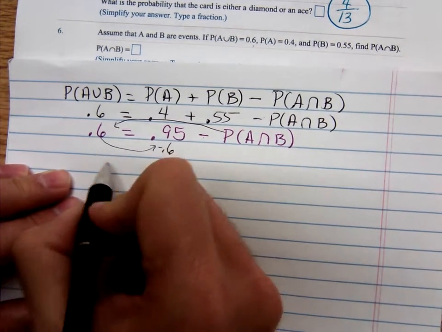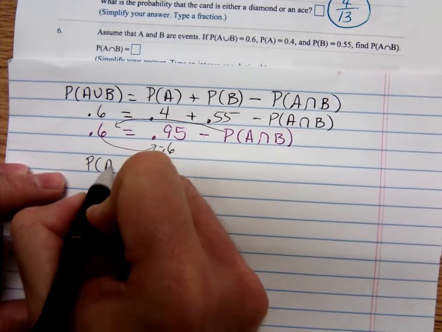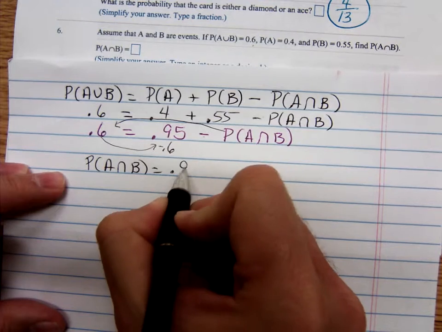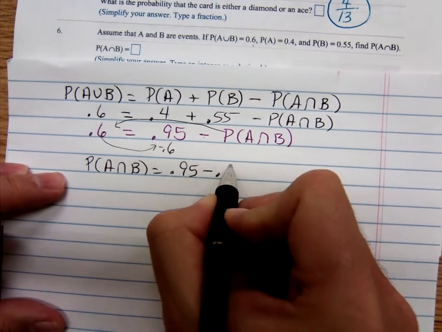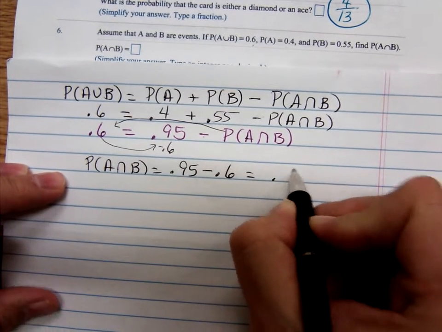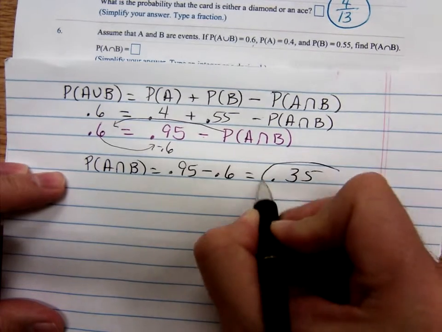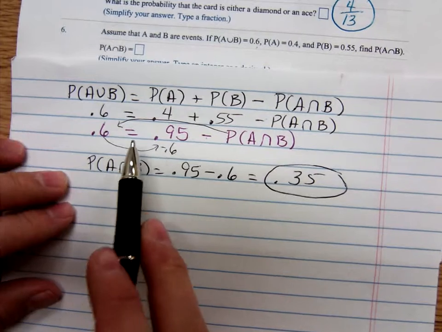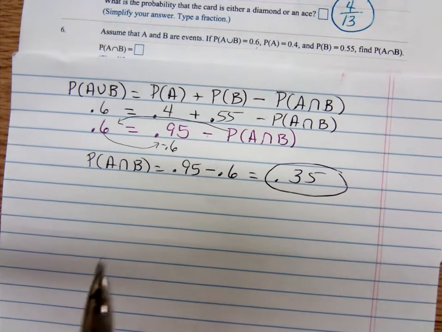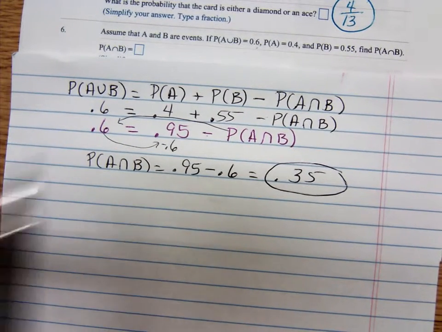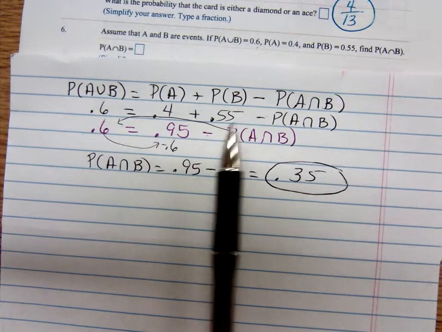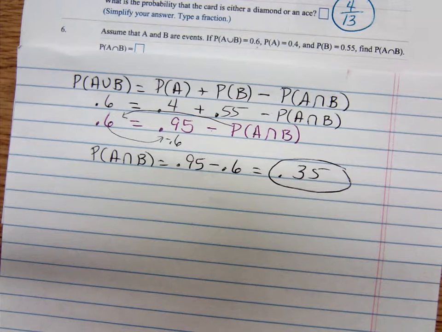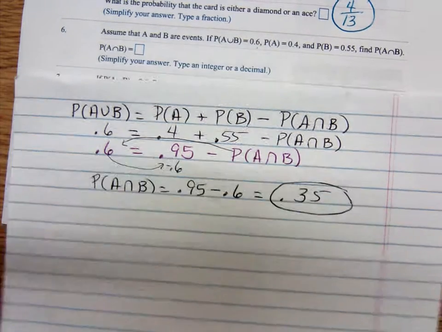So we have the probability of A intersect B is 0.95 minus 0.6, which is 0.35. But again, I think just using that statement and thinking of it as percentages, you can just use what you know about subtraction. 95% minus 35% would give you 60%. Okay? So 0.35.